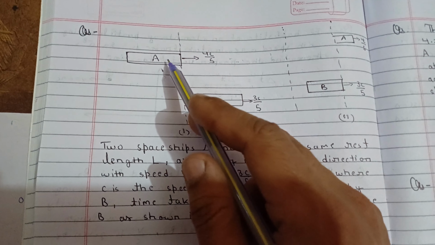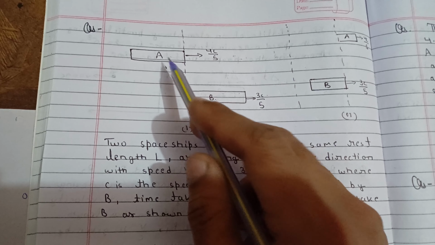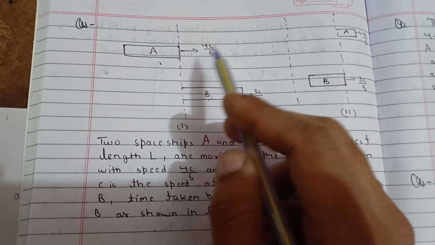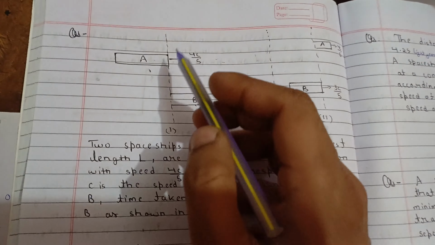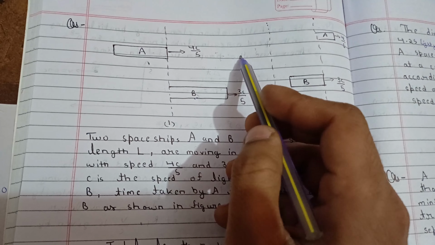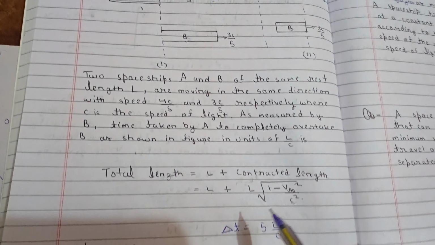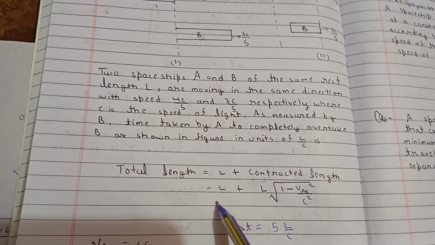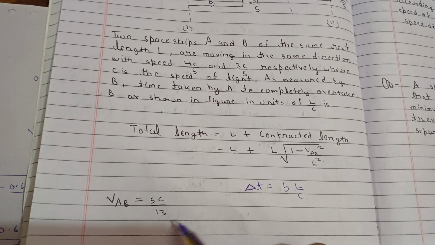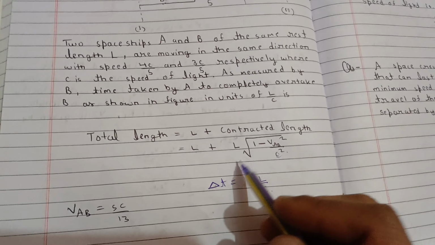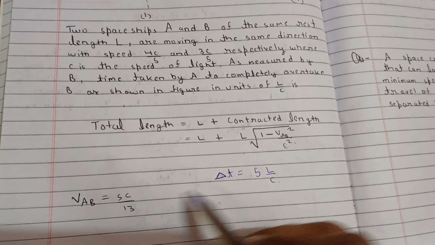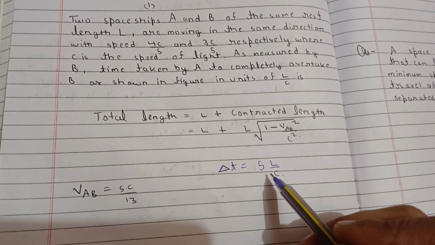It is moving at a speed of this. So the contracted length will be L, small l, equal to the original length L times root of 1 minus V_AB squared by c squared. This contracted length plus the whole length will give us the complete overtake distance. So this is the total length, and this is the speed. Now time can be calculated as distance upon speed. So distance is this, divided by 5c by 13, which will give us delta T equal to 5L by c.